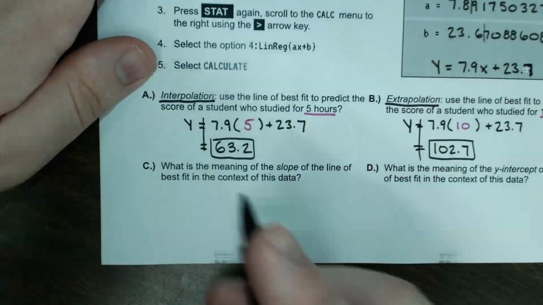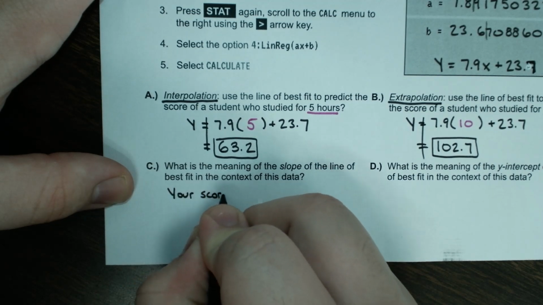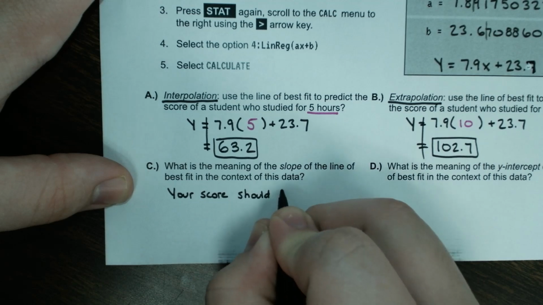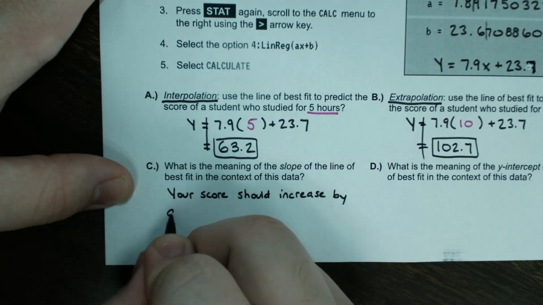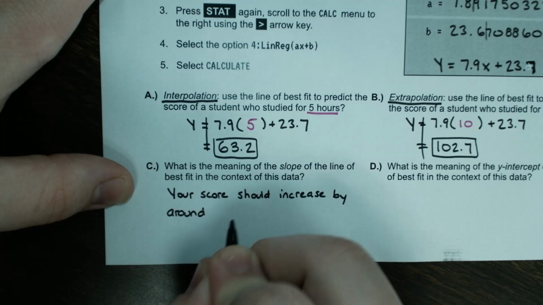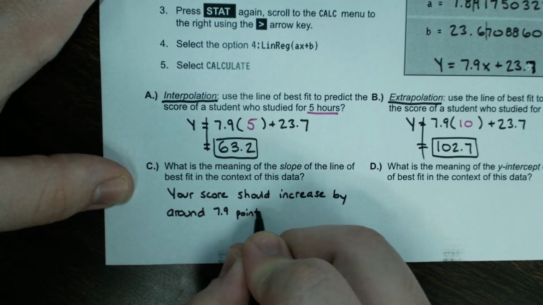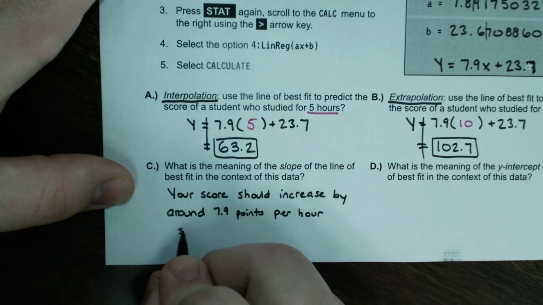So again, your score should increase by around 7.9 points per hour spent studying.